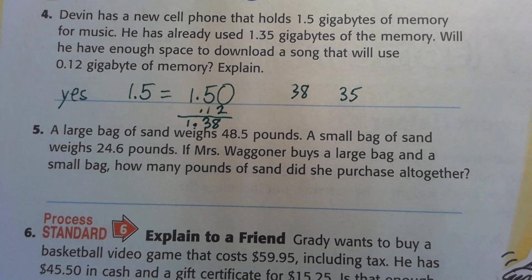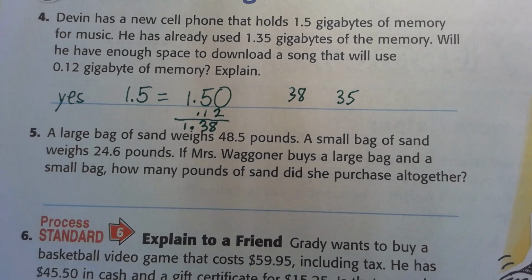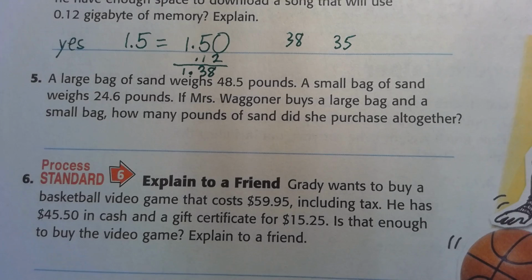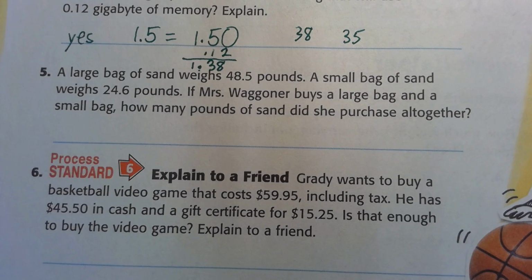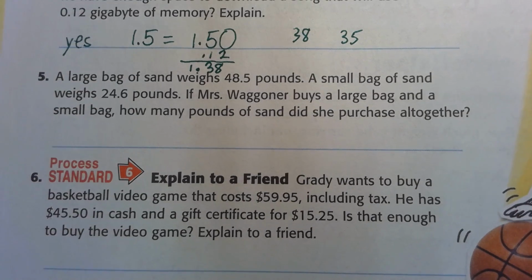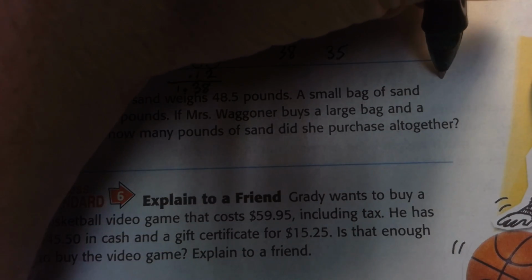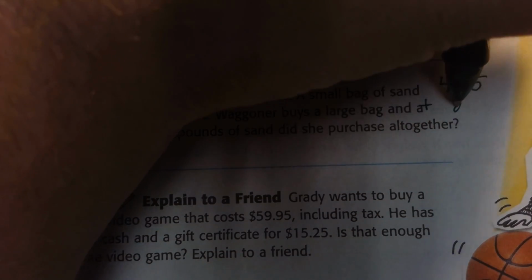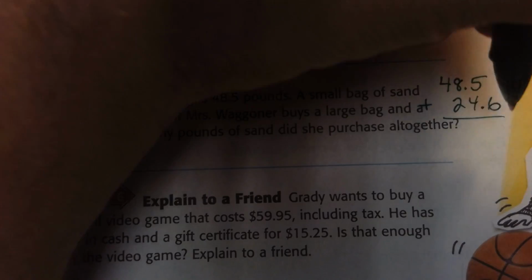A large bag of sand weighs 48 and 5/10 pounds. A small bag of sand weighs 24 and 6/10 pounds. If Mrs. Wagner buys a large bag and a small bag, how many pounds of sand did she purchase altogether? First of all, tell me, what are you going to do, Ireland, with those numbers? You're going to add them. All right, so you're going to have over here on the side 48 and 5/10 plus 24 and 6/10. All right, good. Am I good to go?